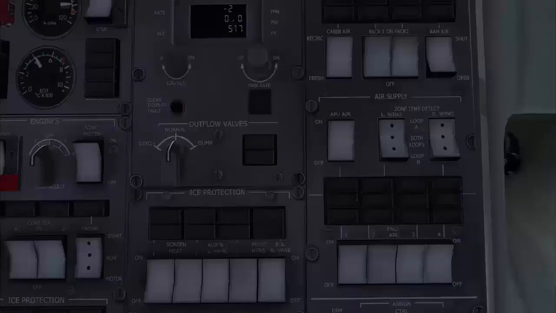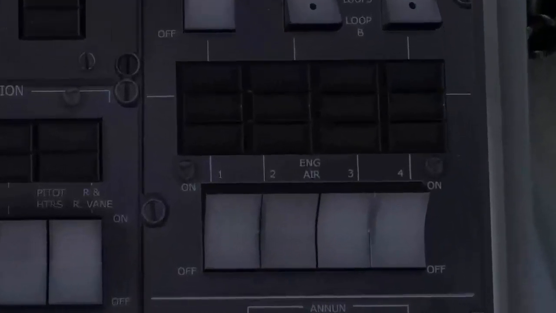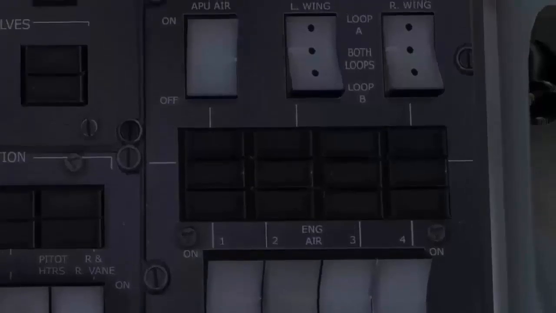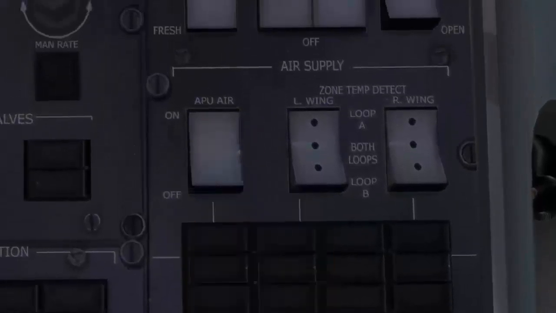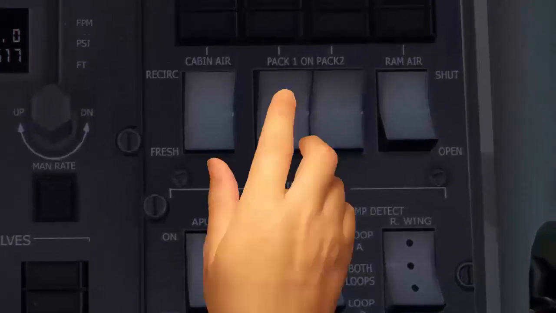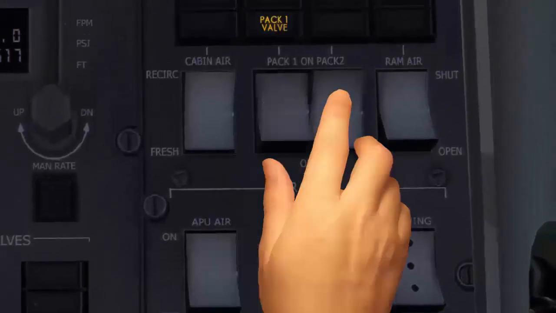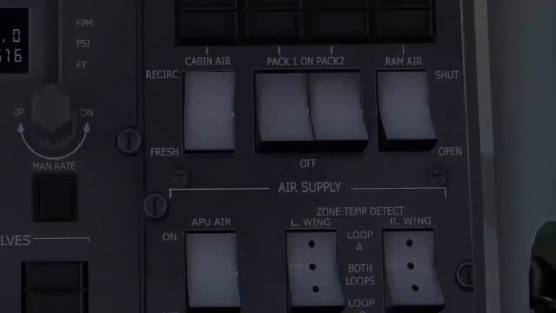For the bleed air, I'm using APU air with no engine air, so all engine air set to off. APU air set to on. Packs set to on, and this completes the after engine start check.